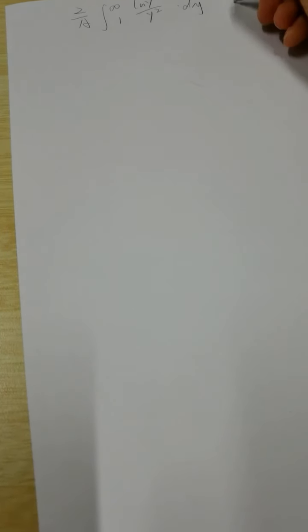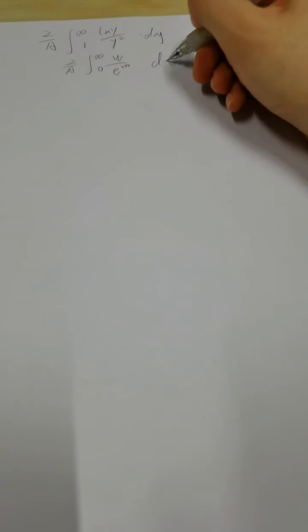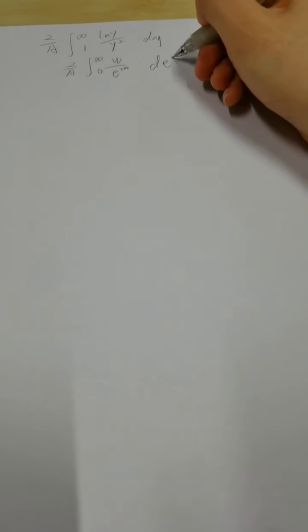After that, we can calculate 2 over a from infinity to 0. This limit is 0 because we changed ln y to w. So it becomes w times e to the negative 2w, times dy, and because we changed y, every y becomes e to the w.